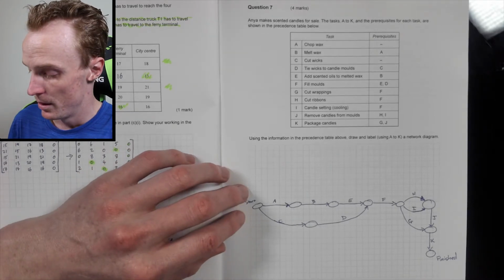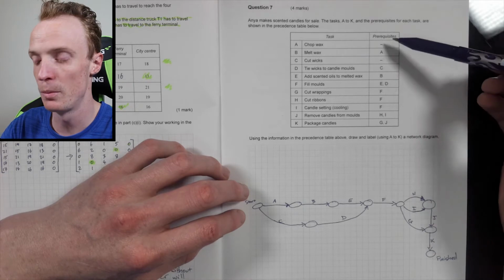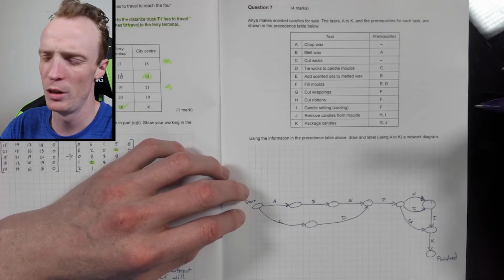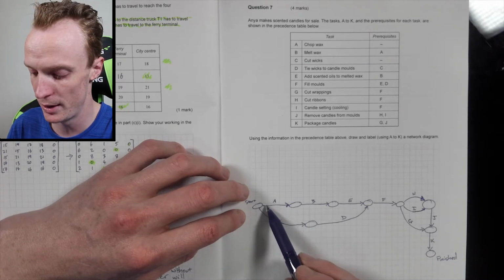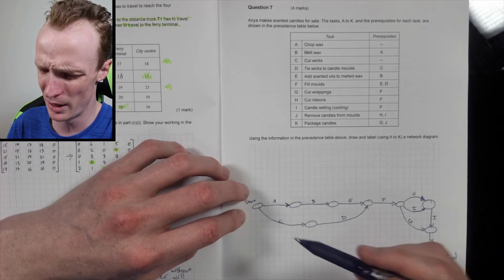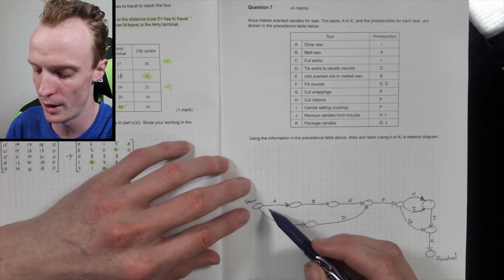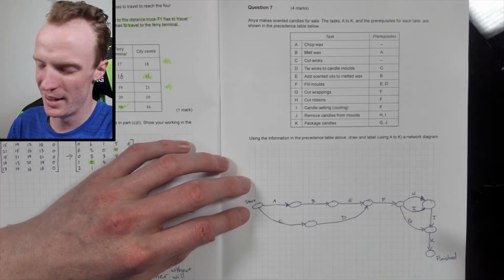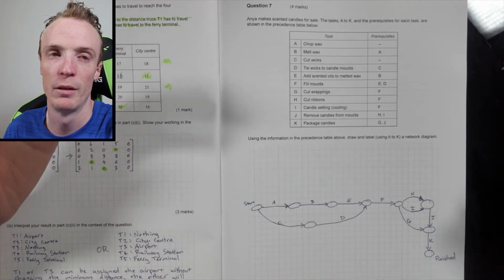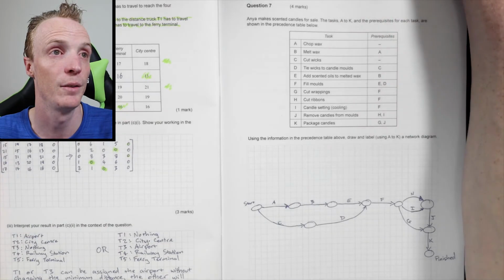But my recommendation is to get started, have an eraser, use some trial and error, do your double check at the end, and make sure you don't throw away marks for doing things like not labeling these lines. So I sometimes see people label the nodes like these things. Don't label them. That's not the tasks themselves. It's the actual arcs between them. And forgetting to do arrows. I mean, they're the easiest mark in the world, and this is a digraph, so make sure that you do the arrows as well. And that's question 7.